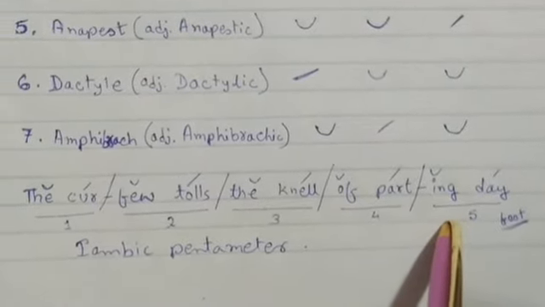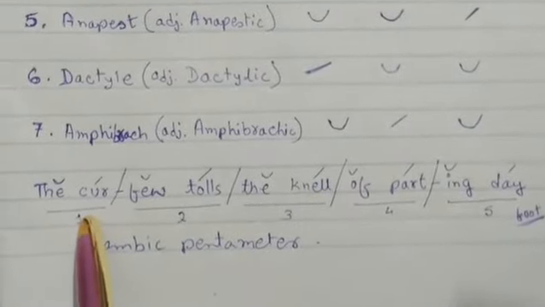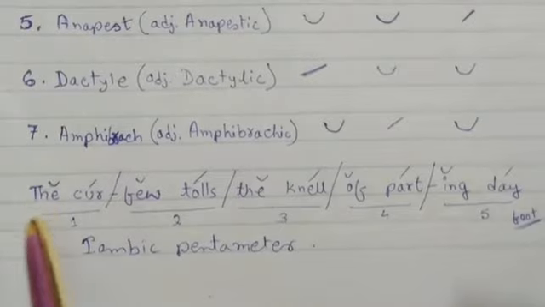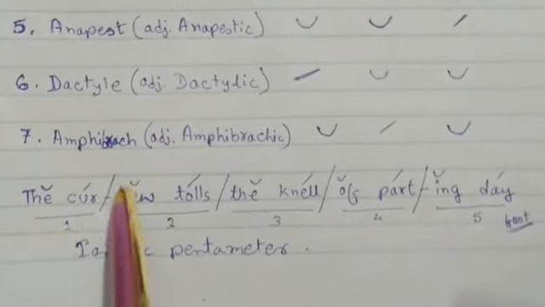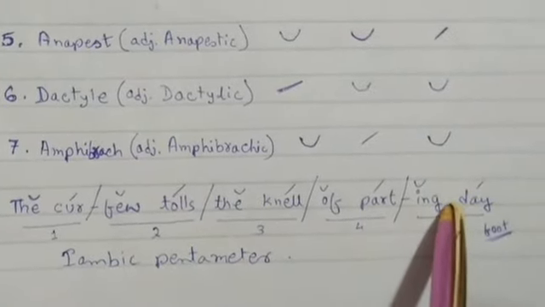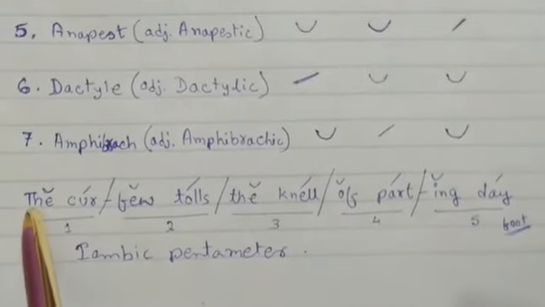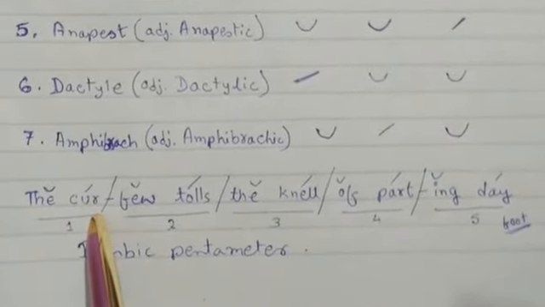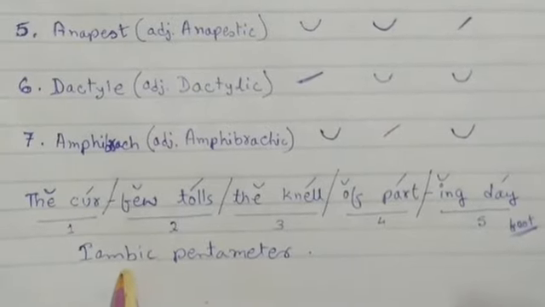So what do we have? We have five feet. And what do we have? We have an iambus, or iambic meter. We have one iambic foot, two, three, four, and the fifth one is also iambic. Clear? Because it is an unaccent followed by an accent. That's why it is iambic.